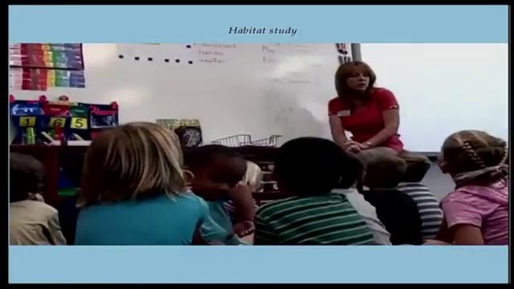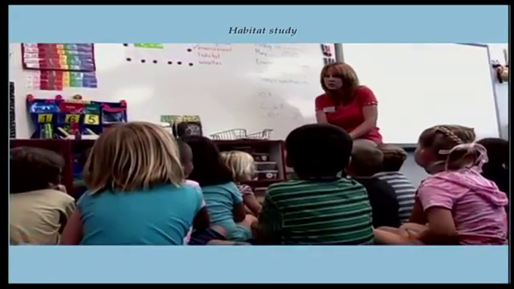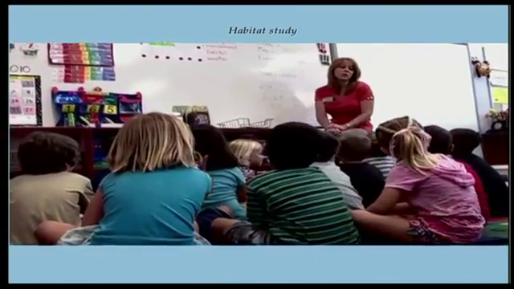If you're at Computer Center, you're going to finish your PowerPoint by adding pictures to your words. Riley, these are kindergarten students.